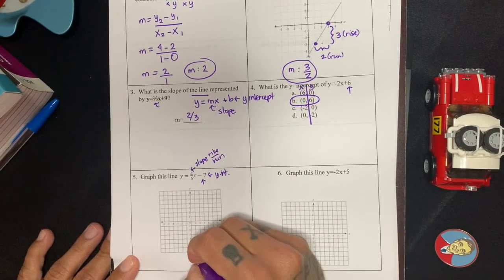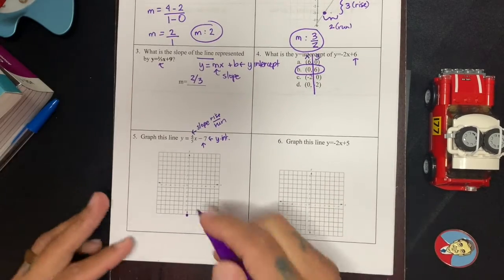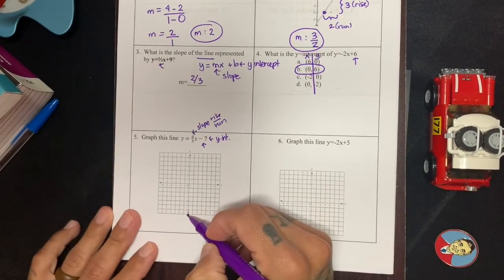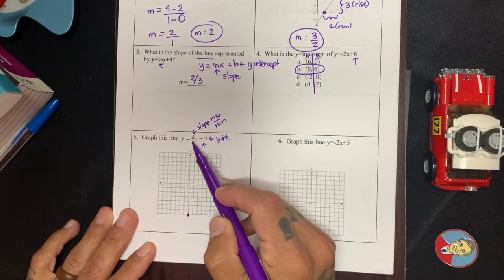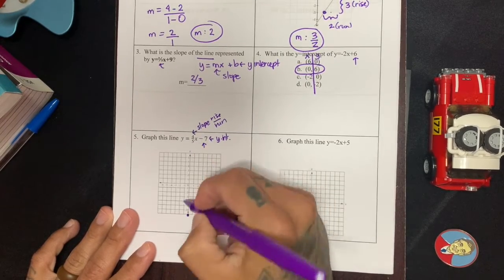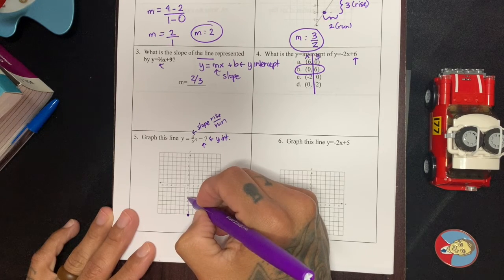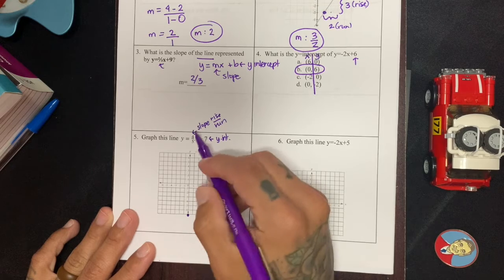-7 is down here. So that's where I'm going to start off first, just putting the dot there at -7, my y-intercept. And then my slope is 4/5, which means I'm going to go up 4 units, 1, 2, 3, 4, and then my run is 5, and it's a positive 4/5.